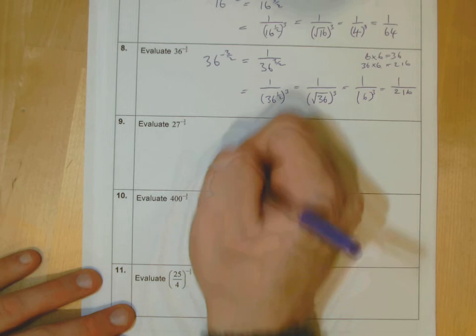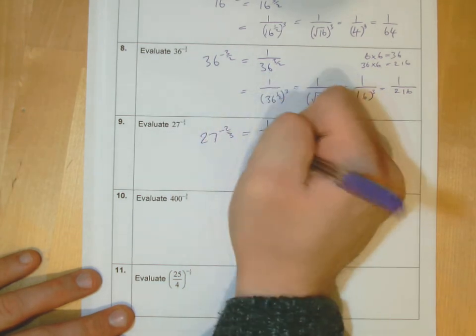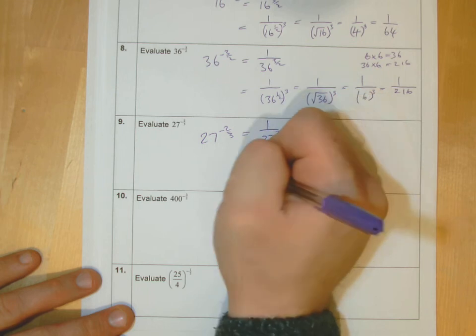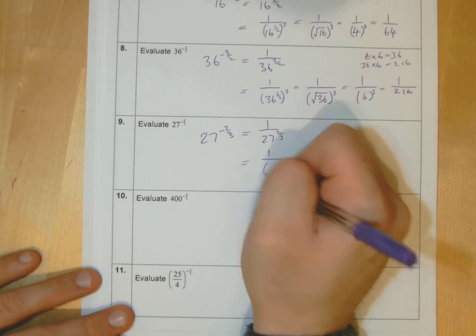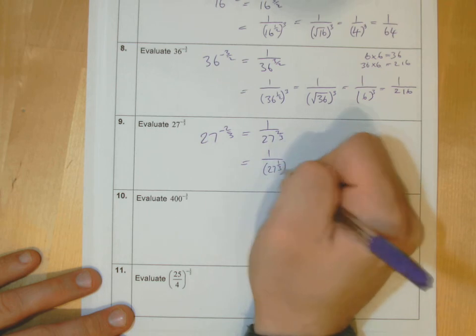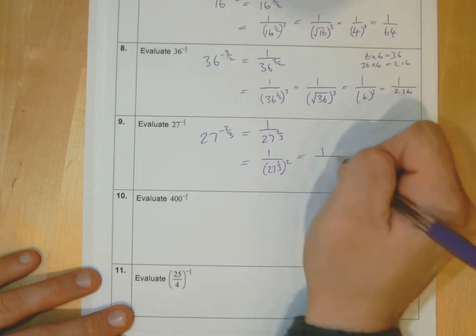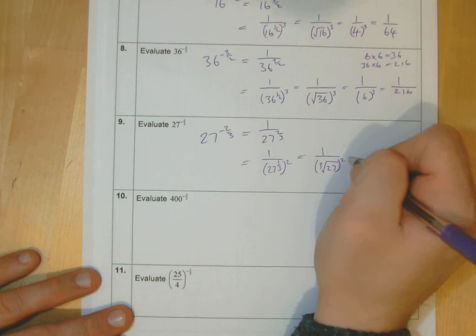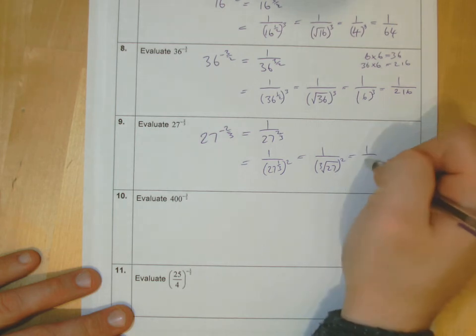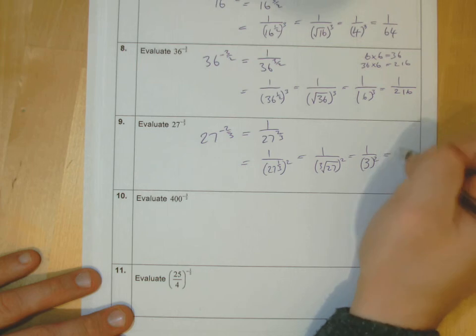This one then, 27 to the power minus 2/3, again, write it as the reciprocal, make the power positive. The 2 on the top is no good, you've got to take it out, right? And of course the third means you've got a cube root. The cube root of 27 is just 3. 3 times 3 times 3 is 27, and then you've got to square it, so that's 9.